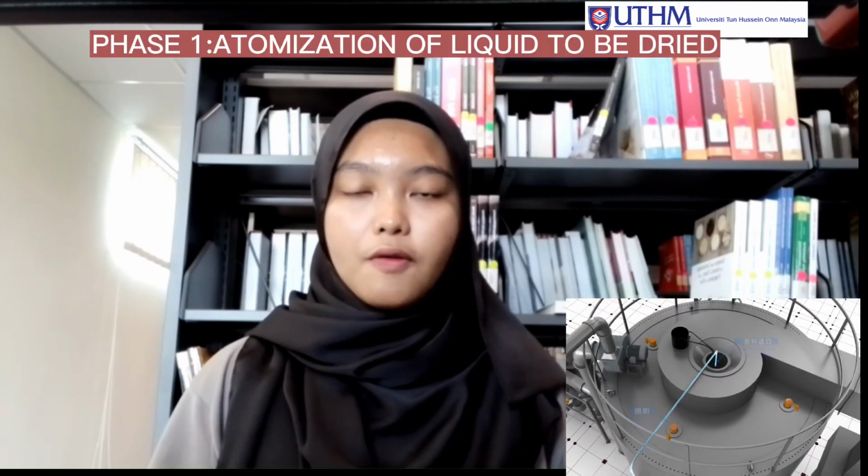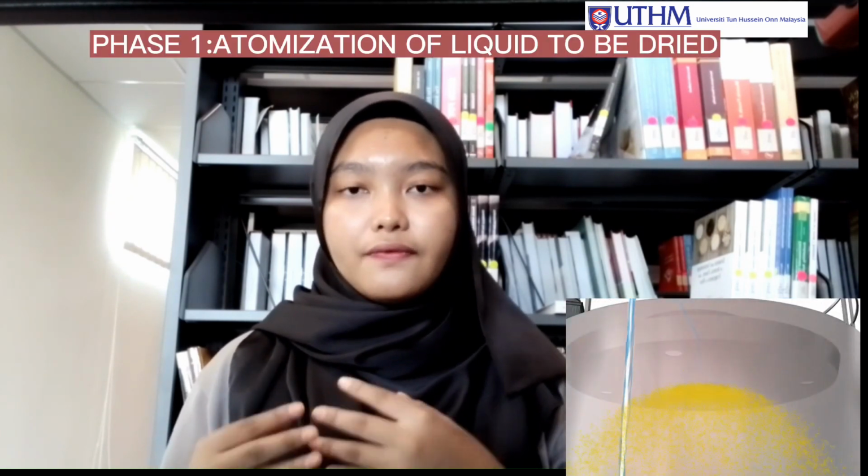The spray dryer involves 4 phases. Firstly, atomization of the liquid to be dried. This phase begins when the spray nozzle starts to rotate, and the liquid stored then flows to the spray nozzle and comes out. It forms small droplets via pressure. The properties that develop from this phase are the particle size and also the viscosity.